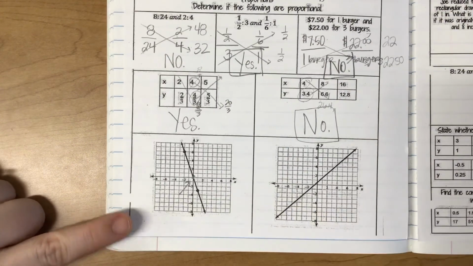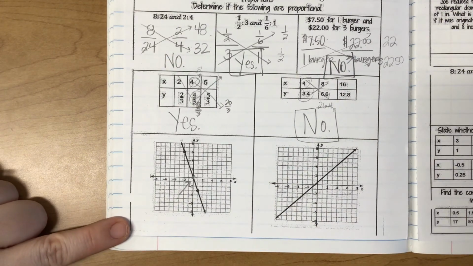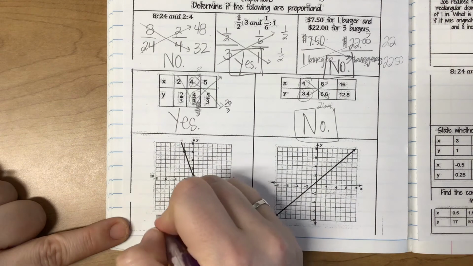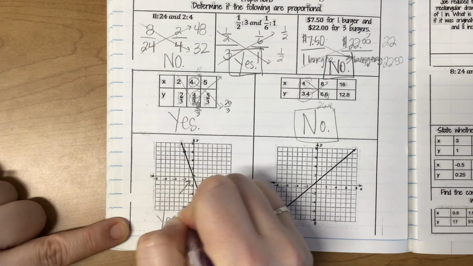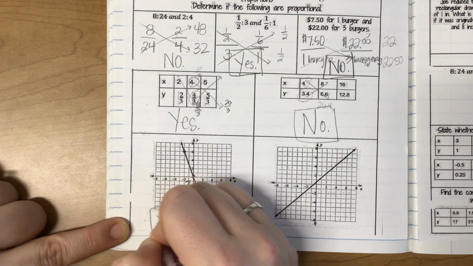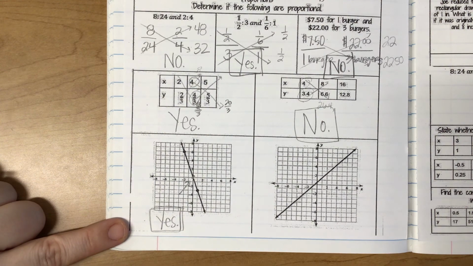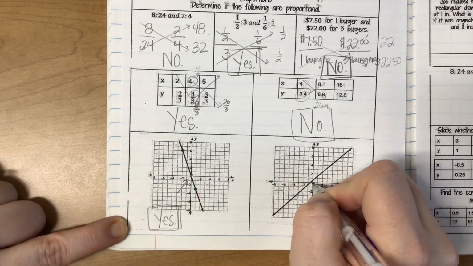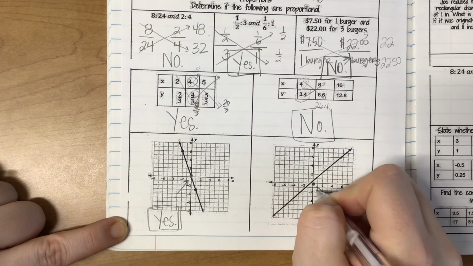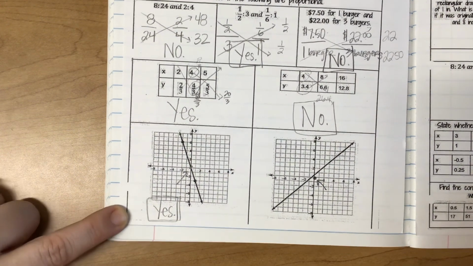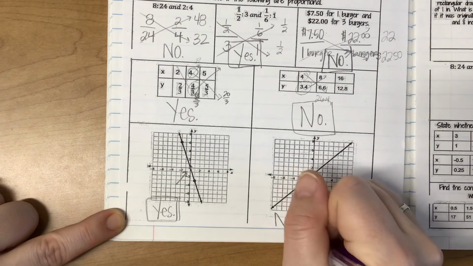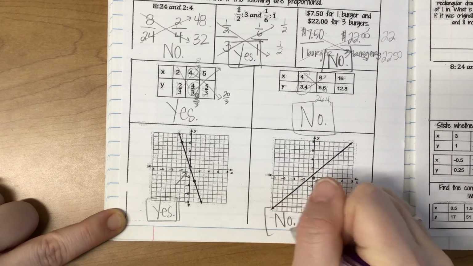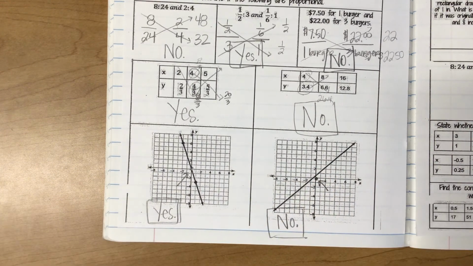Did it? Yes. Right here is 0, 0. No, it's super close, but does close count? No. Close does not count.